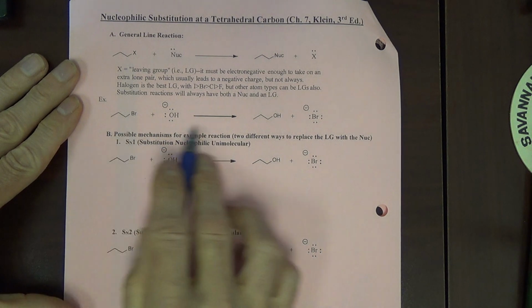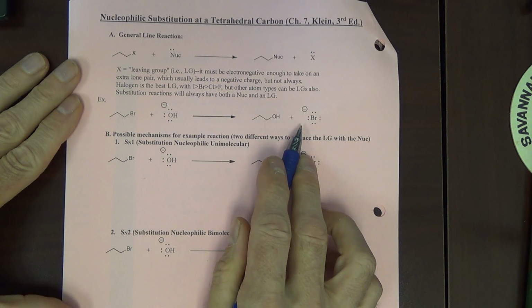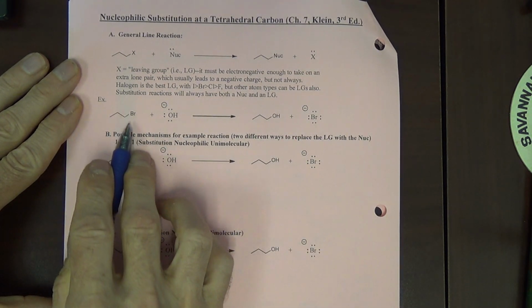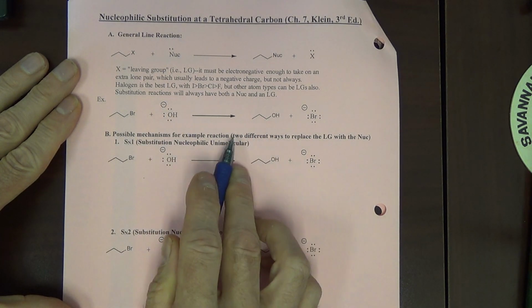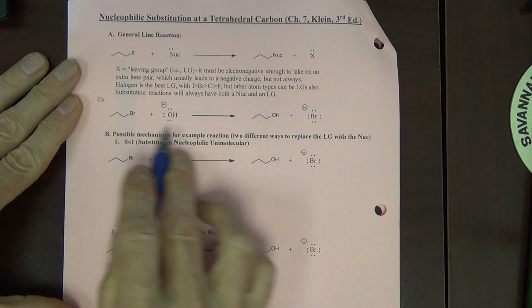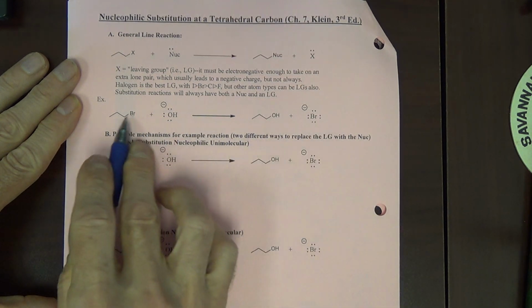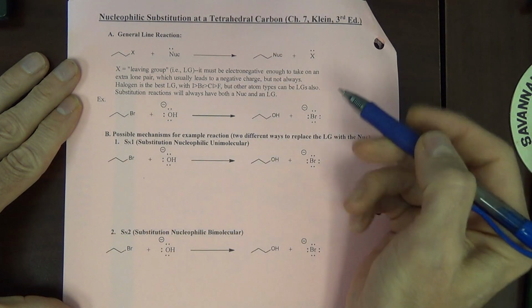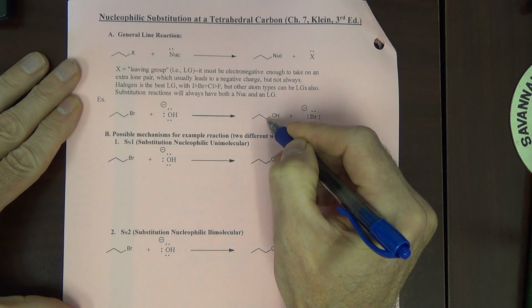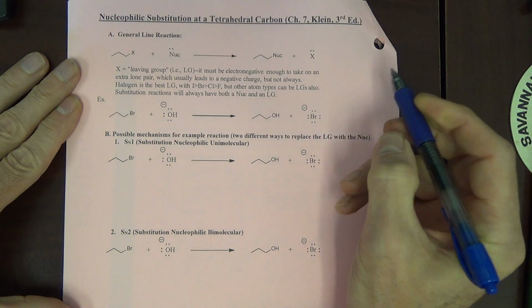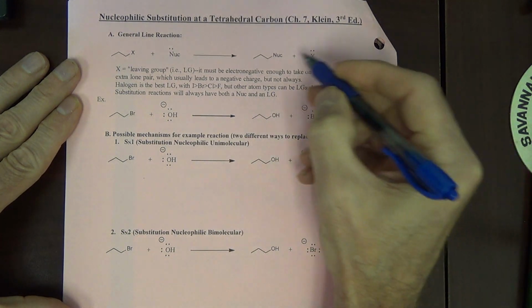Okay, a more precise example. You take this alkyl bromide and hydroxide, we can get a substitution reaction. The hydroxide can replace the bromine, or bromide if you want to call it, because the hydroxy group, the OH, is now bonded to the tetrahedral carbon, and the bromine has left.